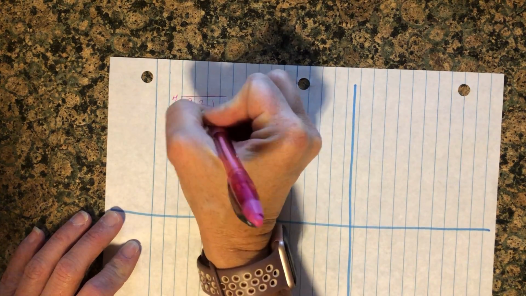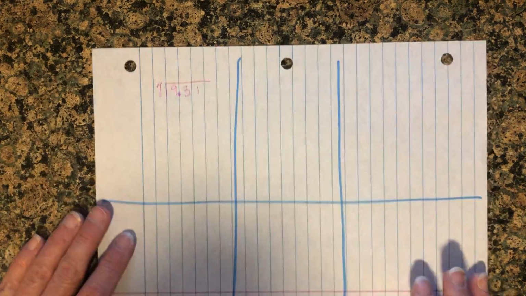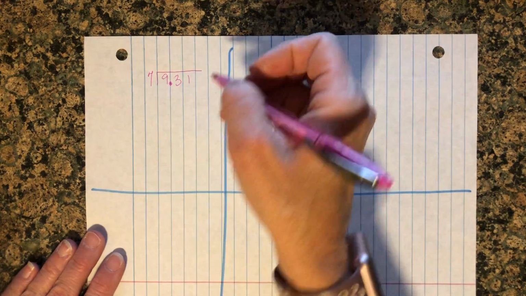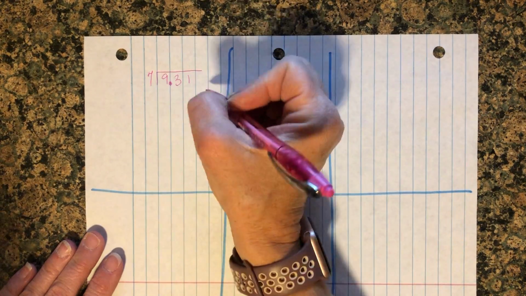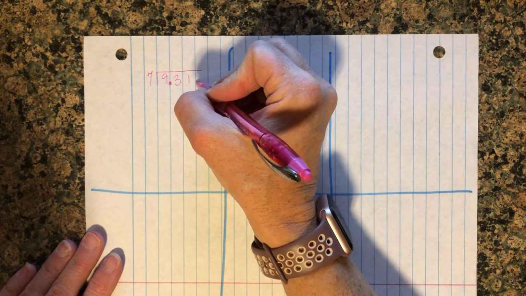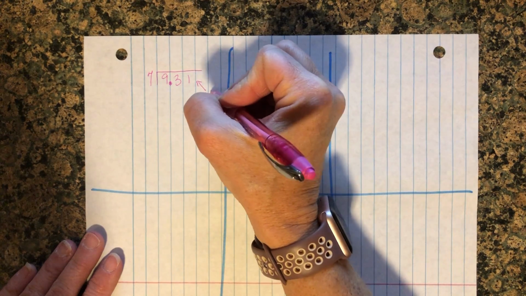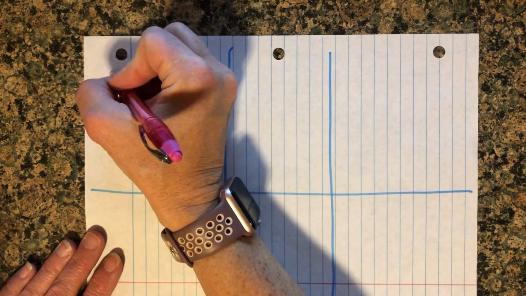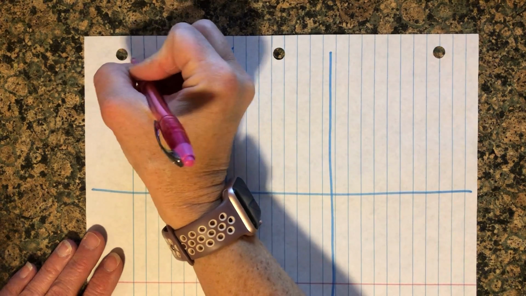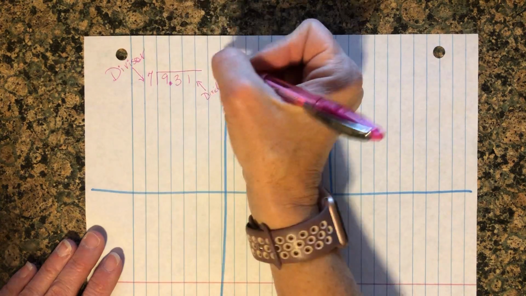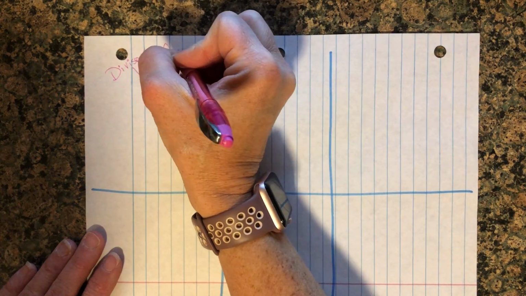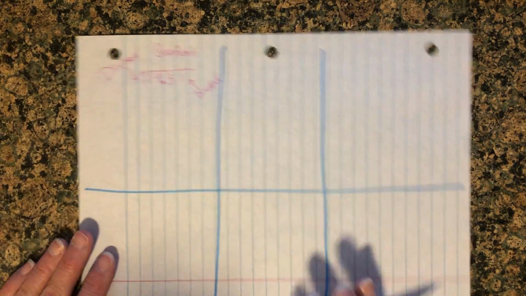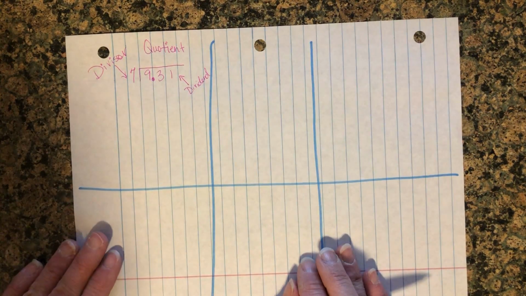9 and 31/100 divided by 7. I also want to review right now the terms for these numbers. This is the dividend. This is the divisor. And our answer, when we get it, is the quotient. So make sure you've got those terms down. Sometimes the word problems refer to one of these words.